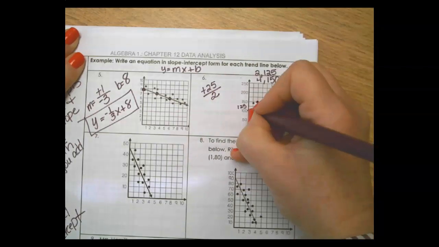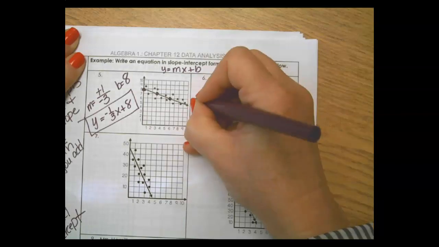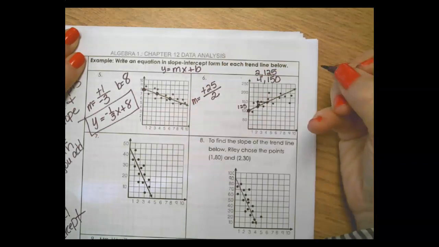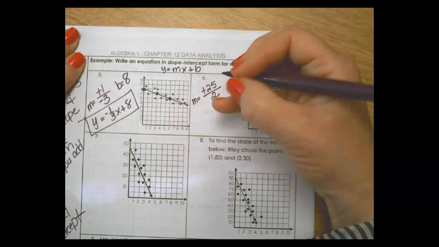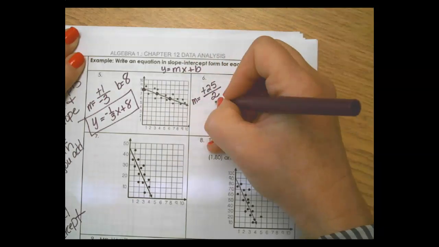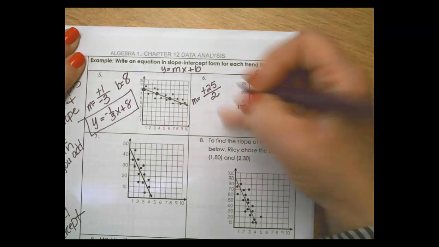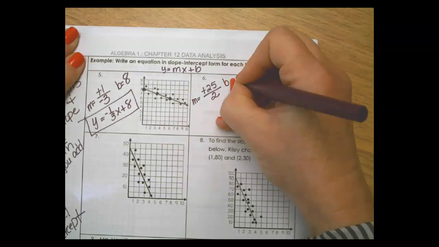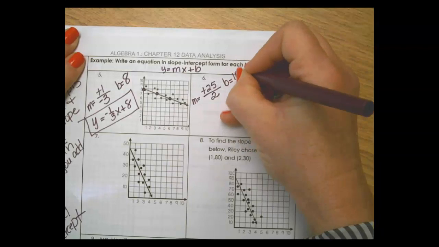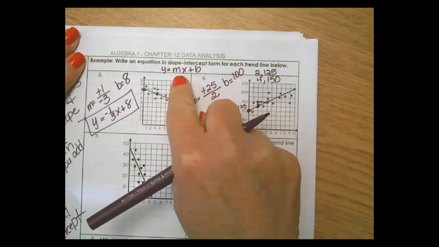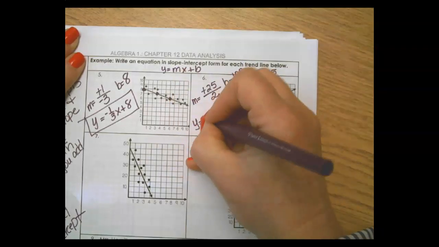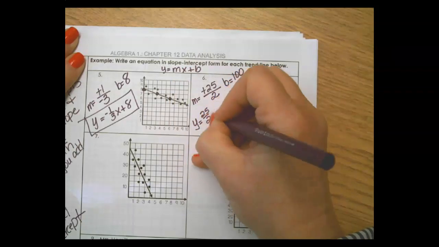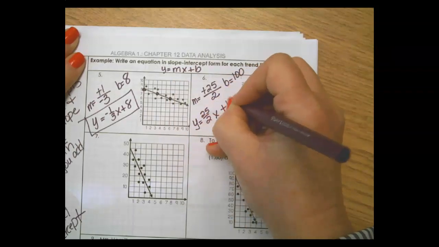My slope can be a fraction as long as it's simplified, and that's perfect. My y-intercept, or my b, is 100. I'm going to substitute those to make y equals 25 over 2 x plus 100.